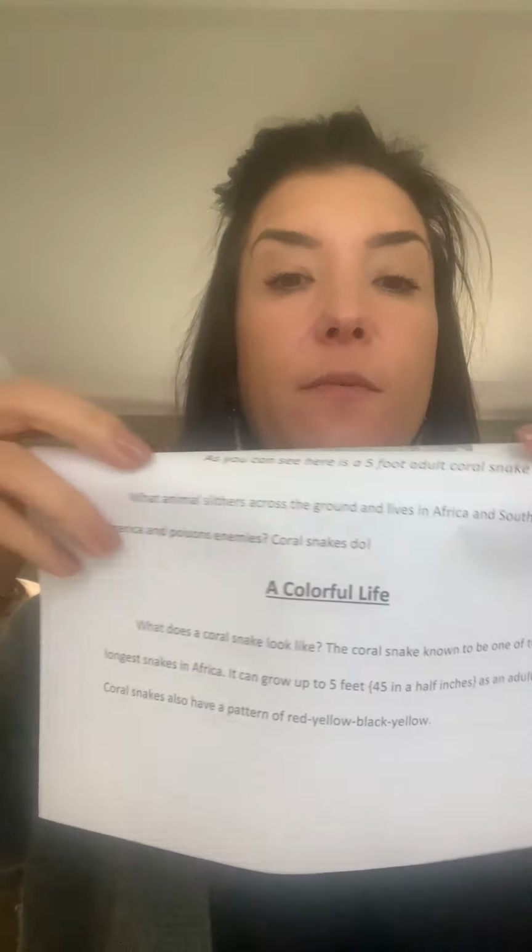And then we have for coral snake, instead of appearance, a colorful life. What's this one? Cheetah, instead of appearance, a spotted life. So what you're going to do today is you are going to look at just your 4 subheadings: appearance, diet, habitat, and fun facts, and you are going to rename them. And they go above each paragraph, bolded, and they're underlined.